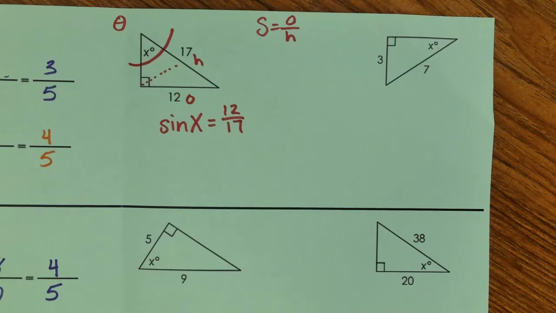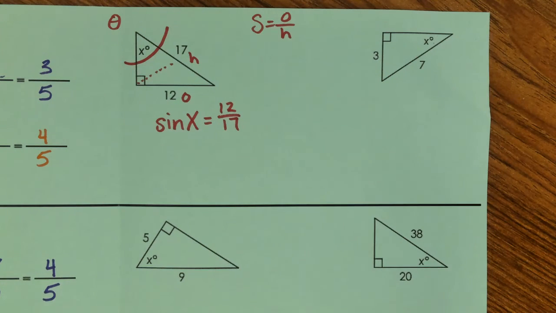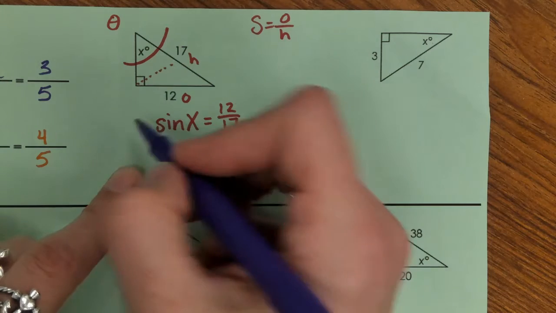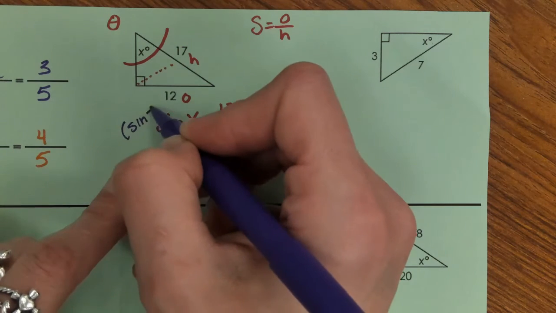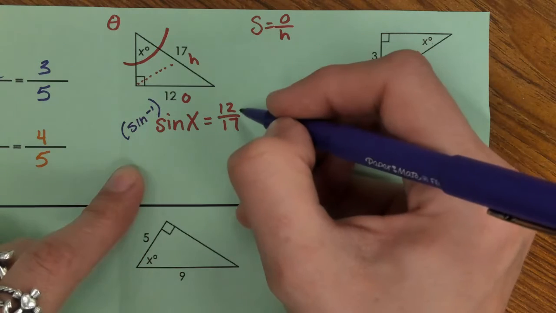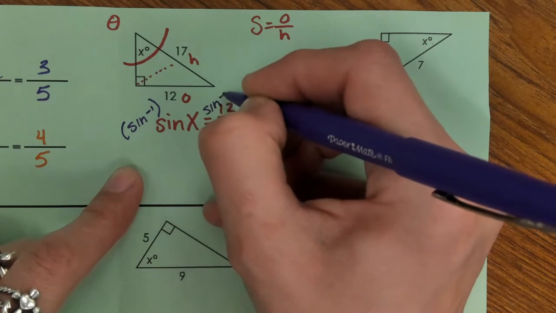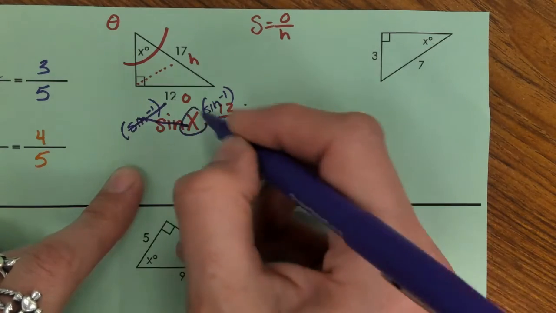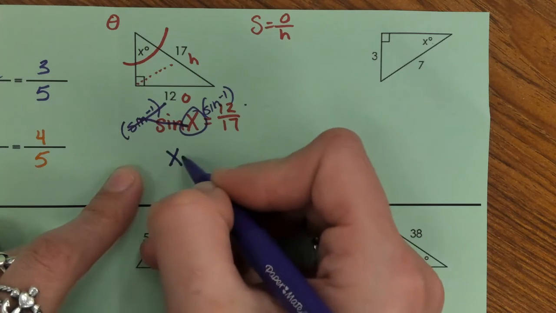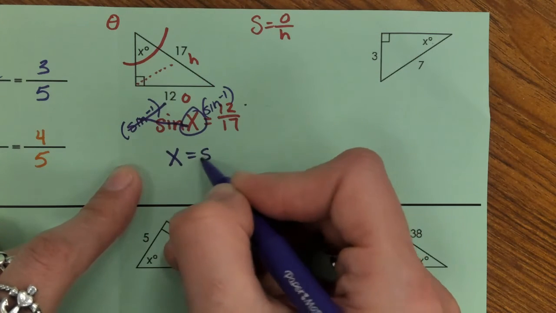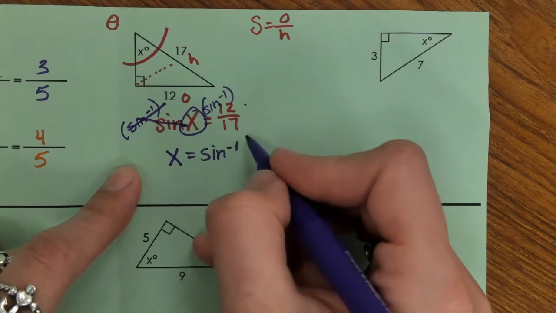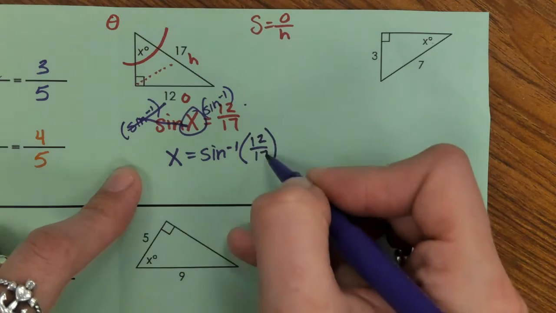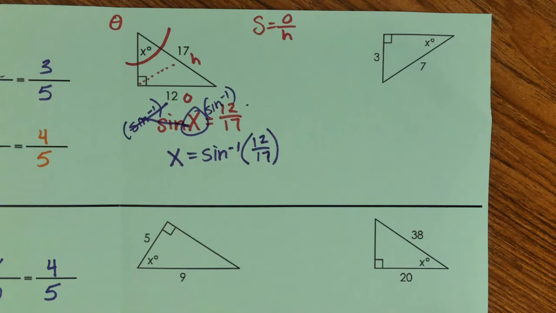So what happens here is we're going to use the inverse sine to get rid of this sine. What that means is if we use the inverse sine with that -1 exponent on both sides, and I'll show you what this is going to look like in a minute, these cancel out. So you're left with just x on this side. So we'll have x equals this inverse sine of the ratio that we have over here, 12 over 17. I like solving for the angles because this is how easy it is. And we just plug into the calculator.